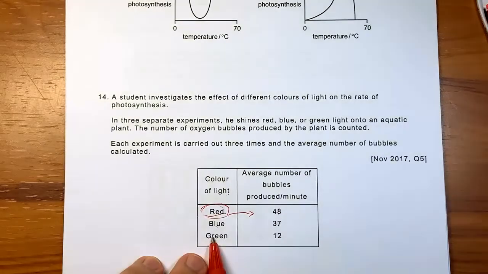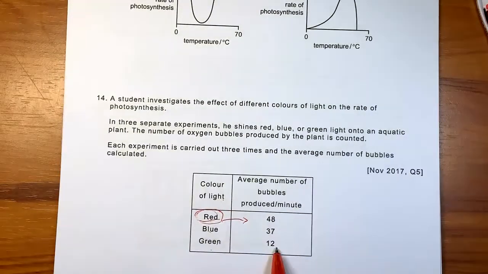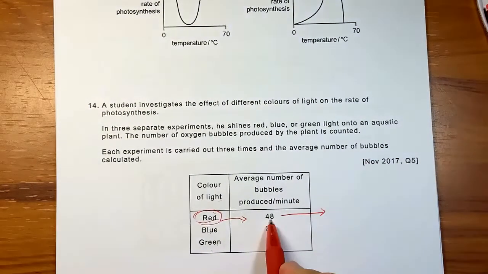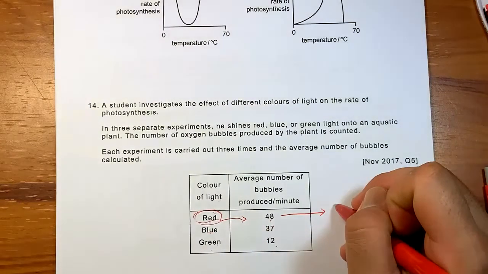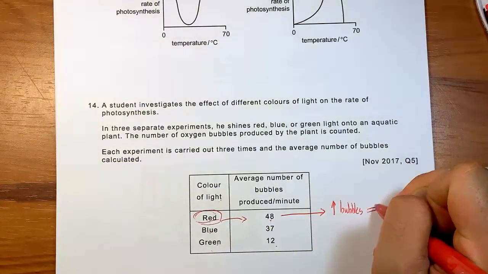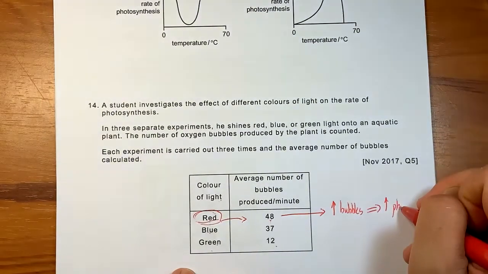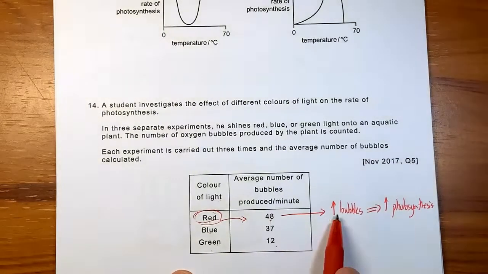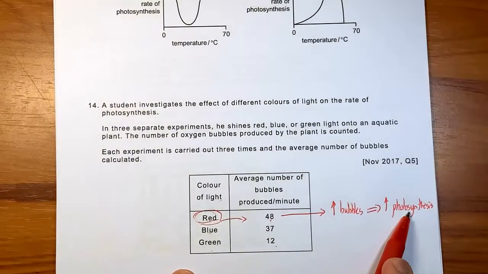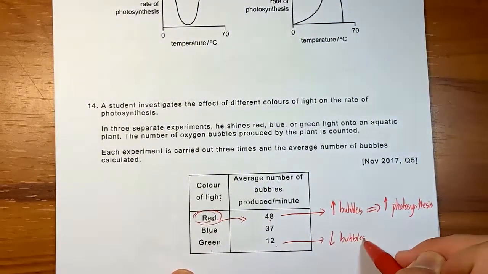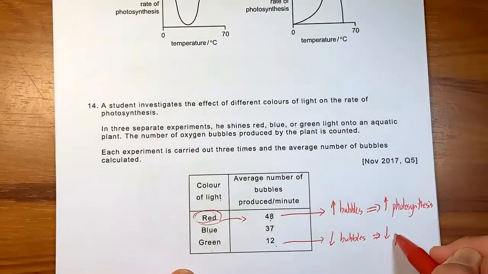And if you give green light, it will produce 12 bubbles per minute. So if you see here, the more bubbles that are produced, it simply means more photosynthesis. If there are fewer bubbles, it would mean less photosynthesis.